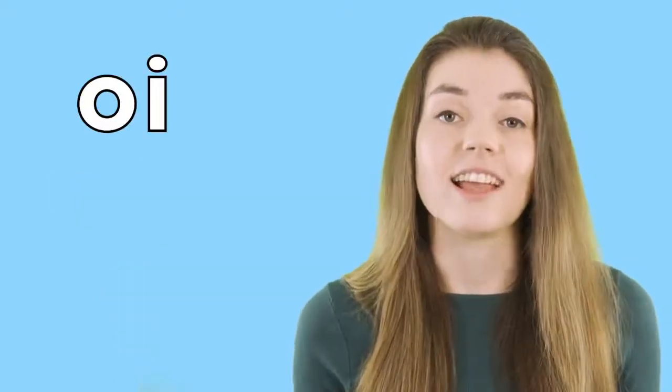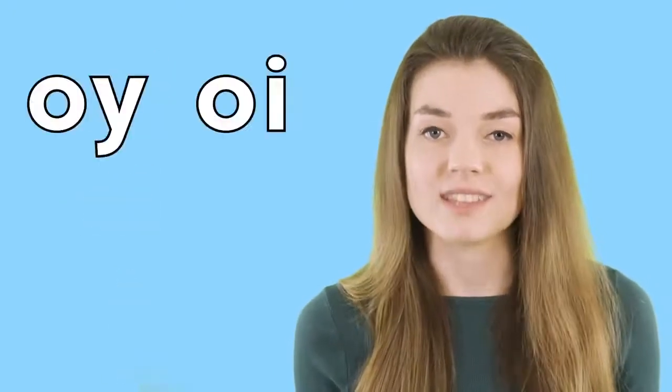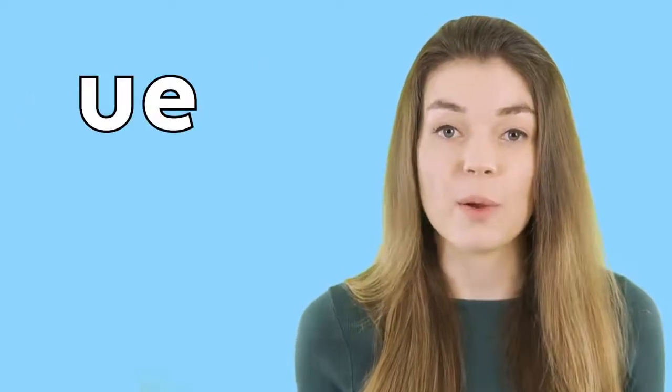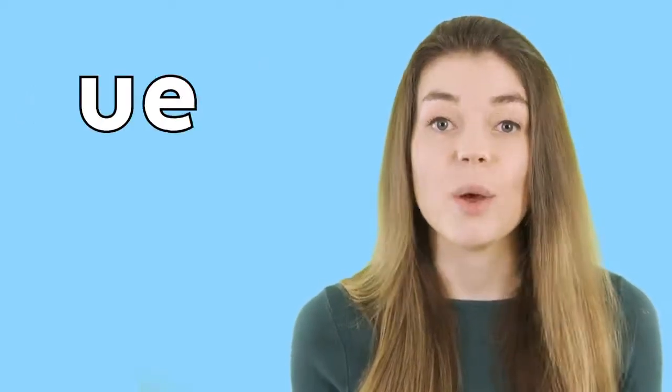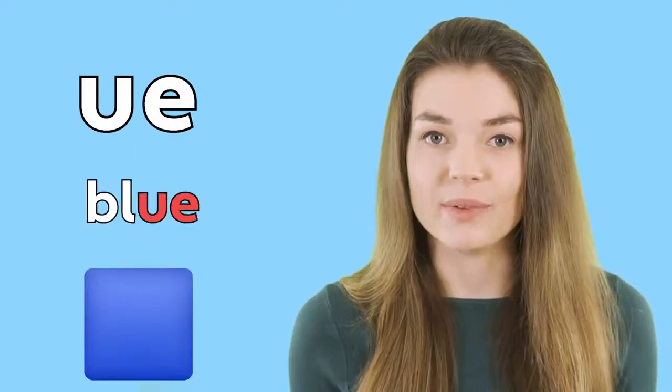Moving on to the oi sound, which can be spelt two ways, with an O and a Y, oi for boy, boy, or with an O and an I, like in the word oil, oil. So these both make the sound oi. The next sound is oo, spelt with a U and an E, oo, like in blue, blue.